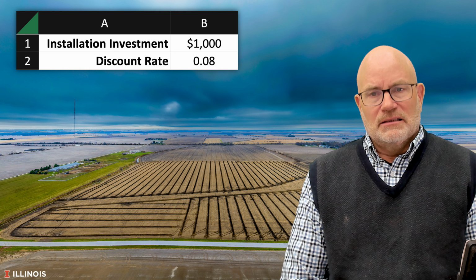Which is roughly the cost of agricultural debt, or interest rates on agricultural debt, currently. If debt is not being taken, then we could use our desired rate of return as a discount rate. We're using 50 years of life in this example, and once you're at 50 years, it doesn't matter. 50 to 100 will have roughly the same yearly benefit.